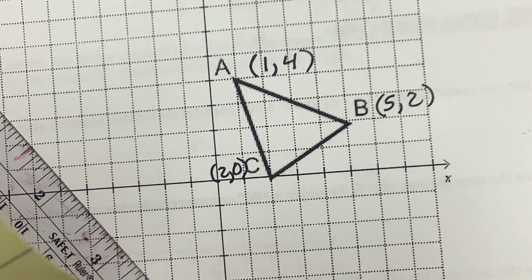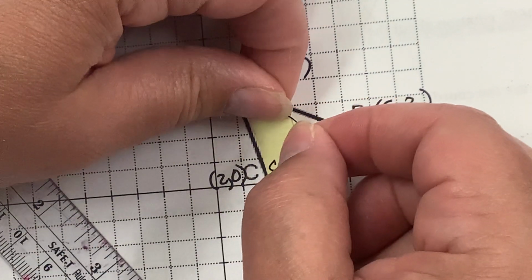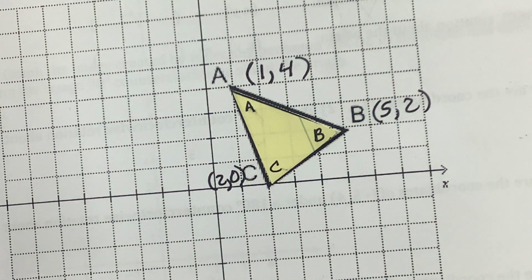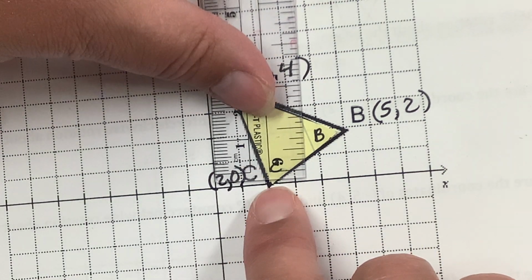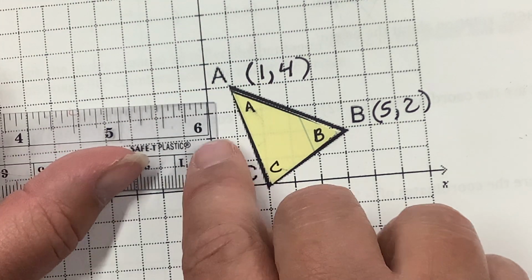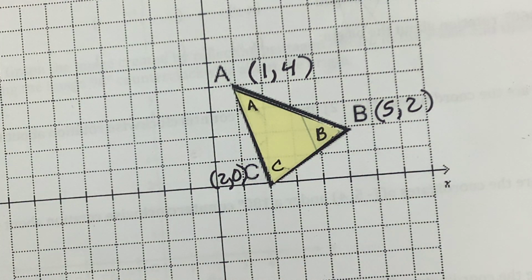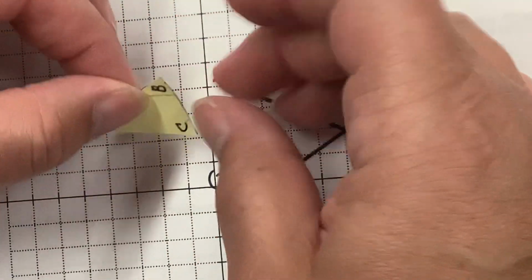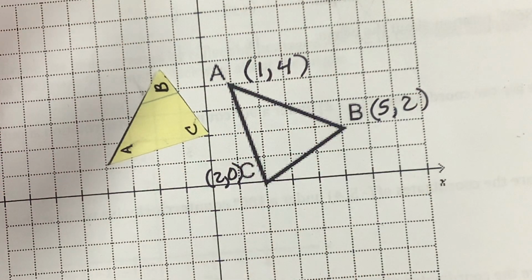All right, here we go. Now, let's say I'm rotating it 90 degrees. So, I'm here on there, and if I rotate it 90 degrees, it's gonna be here. So that means I already know where C is gonna land. So, I know that my rotation is gonna go like that.